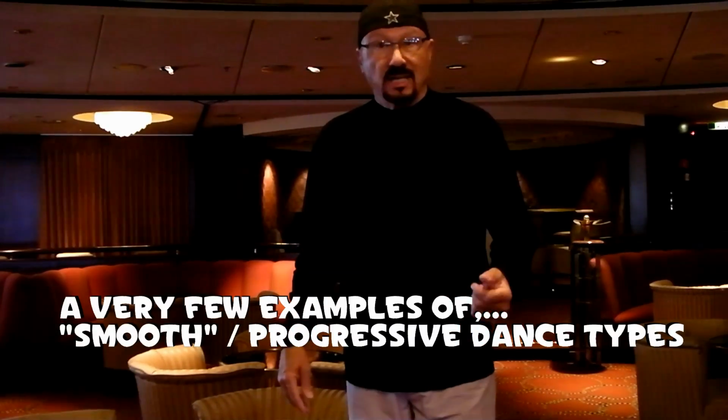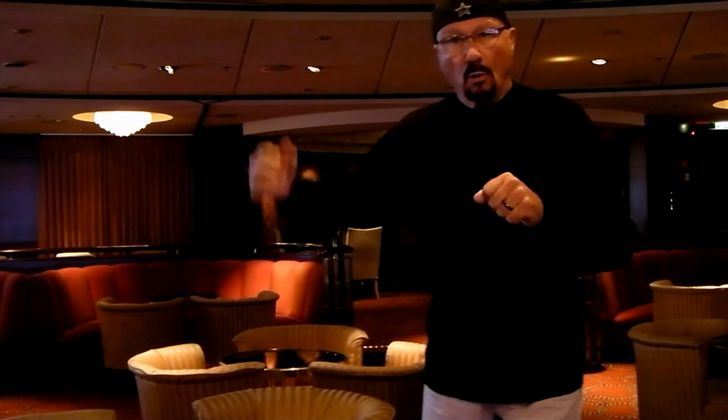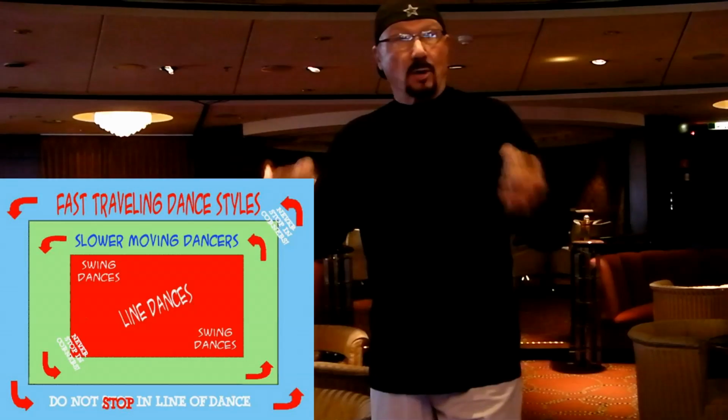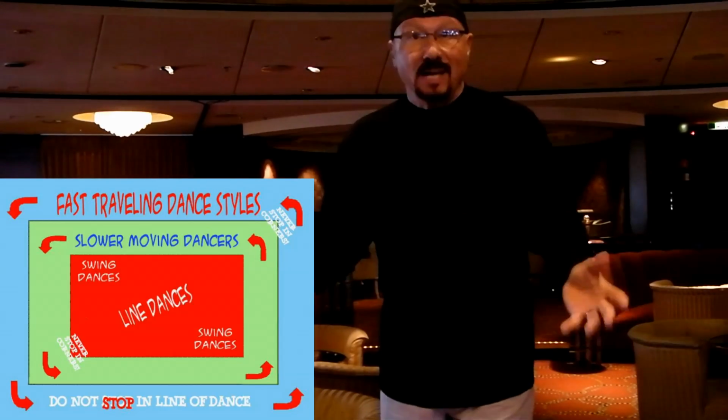Now, schottische type dances are done just off of the fast lane, just to the inside, because they're a little slower, okay? And sometimes they back up 1 or 2 steps. Again, you never, ever back up or take backward steps in that outside fast lane unless there was no one coming up behind you. Just like in your car, you don't want to drive in the fast lane at the speed limit or just under the speed limit.